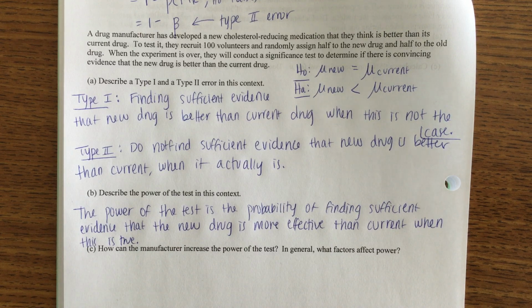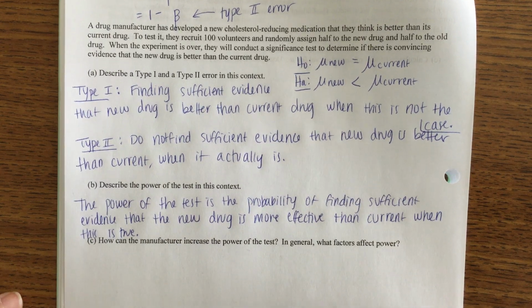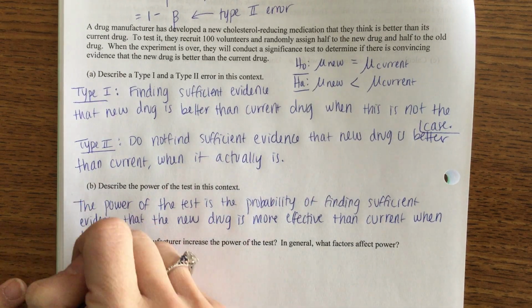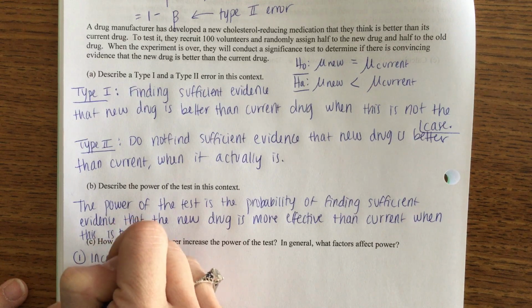Okay, so that's the first thing that you need to be able to do: interpret power, or tell me what power means in context. Next thing you need to be able to do is tell me how we can increase power. We've already talked about you want a high power on your test. So there's 4 different ways that you can increase power. First way is that you increase the sample size.